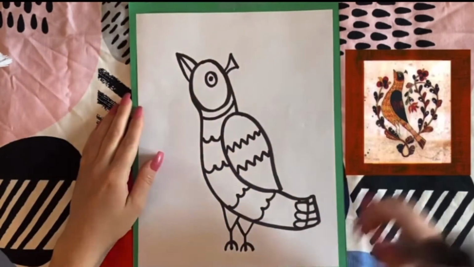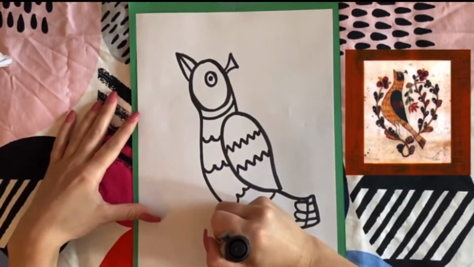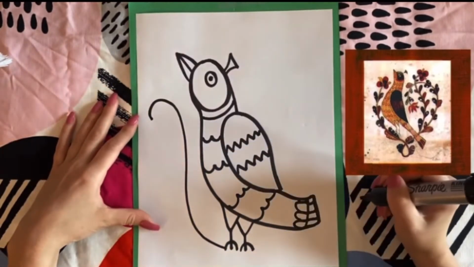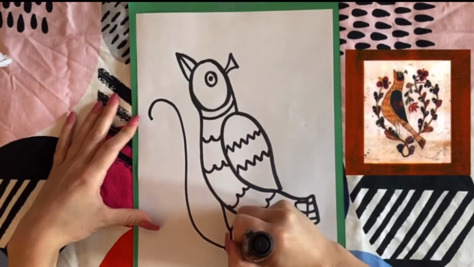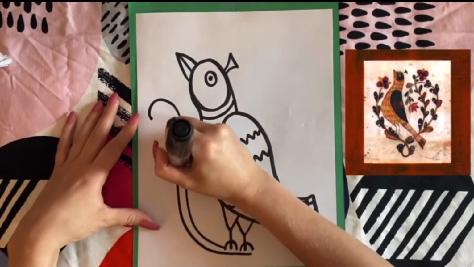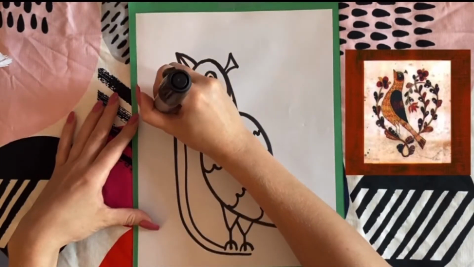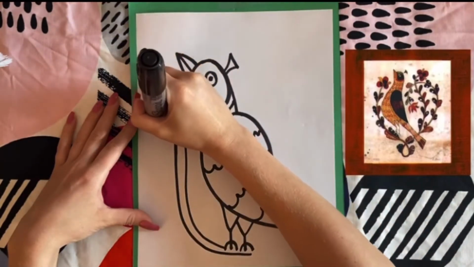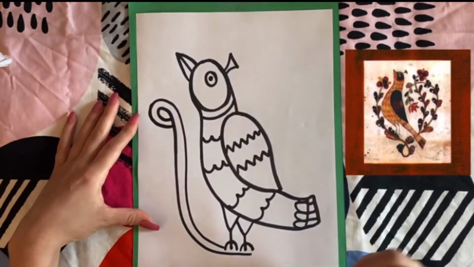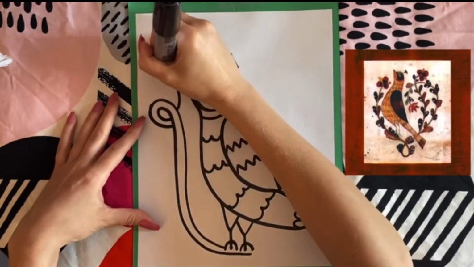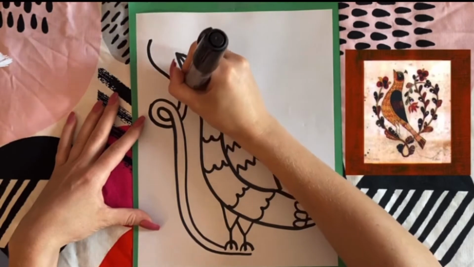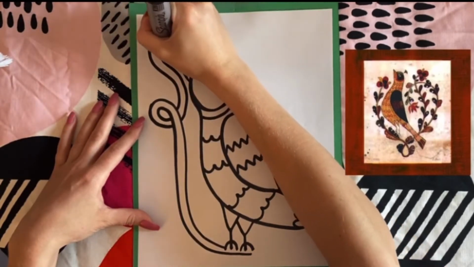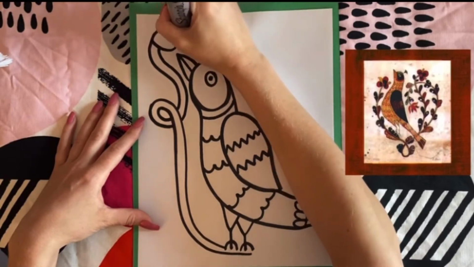Next, we're going to add some vines, leaves, and flowers to the background. In many folk art paintings, these elements are added for decoration. Add as many flowers and leaves to your vine as you want.